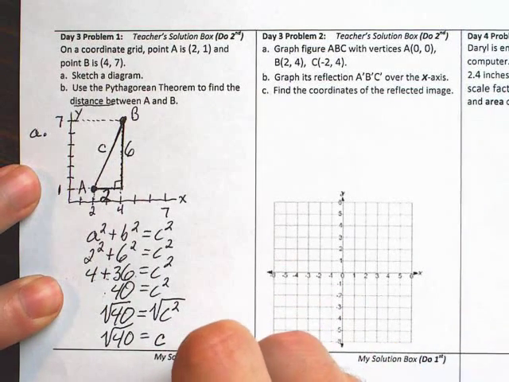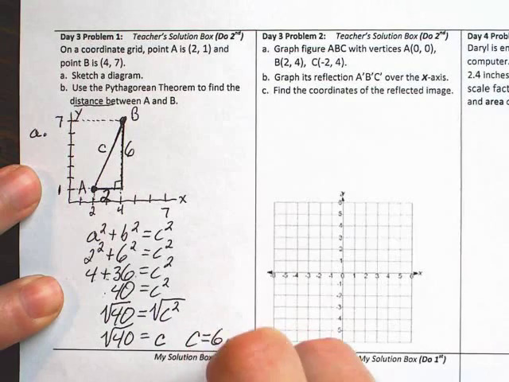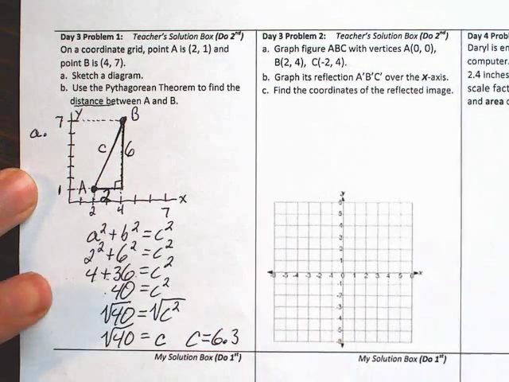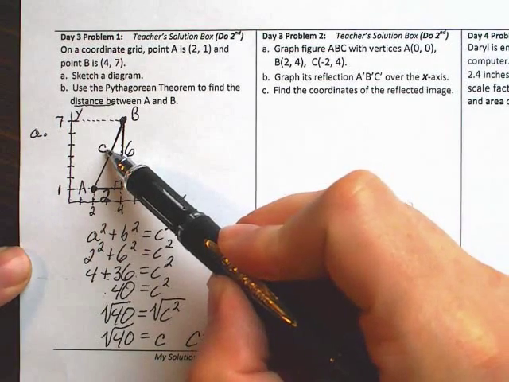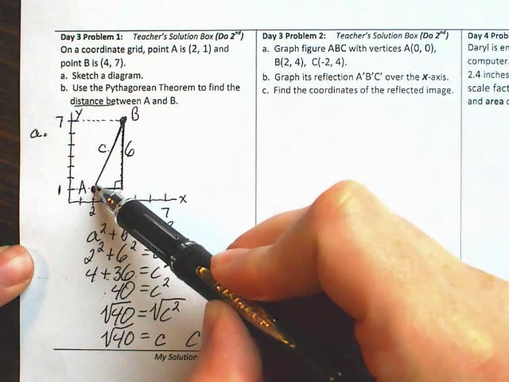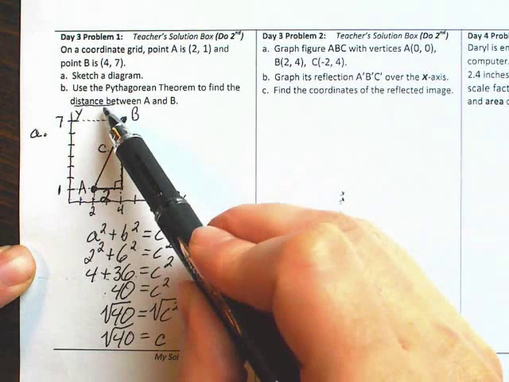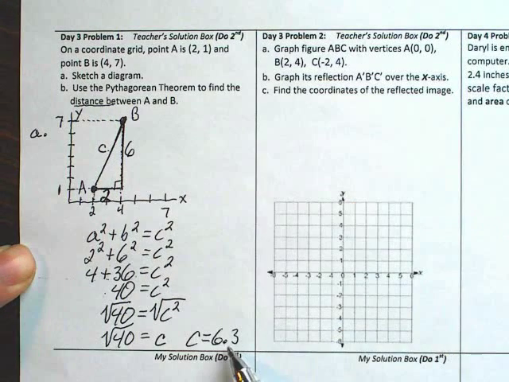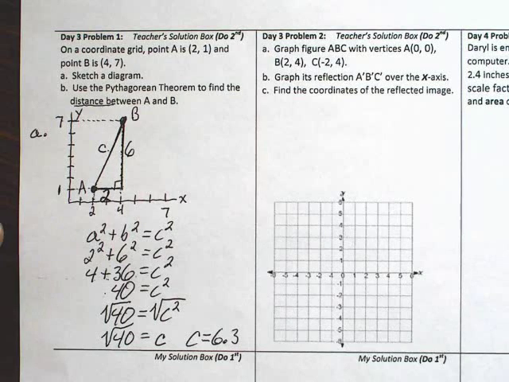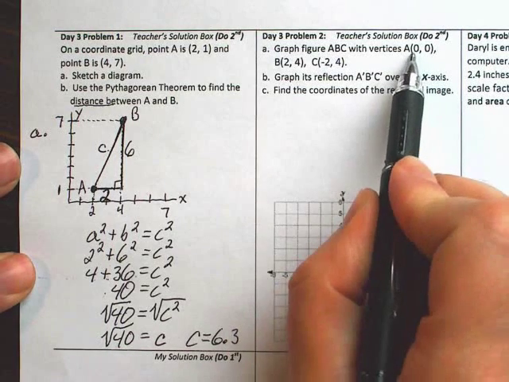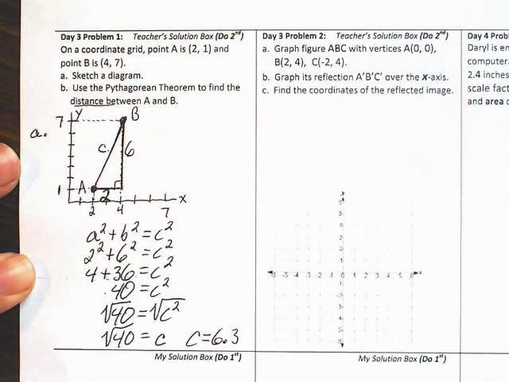So C equals 6.3. In the drawing, the letter C was written on the segment from A to B, and that is the one we were asked to find. So we have figured out that this distance is about 6.3 units. Now day 3, problem 2. Graph figure ABC with these 3 vertices.